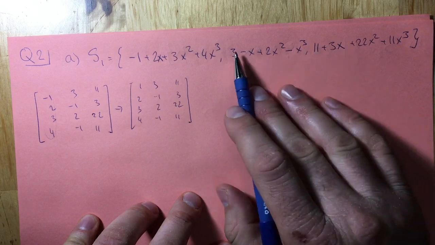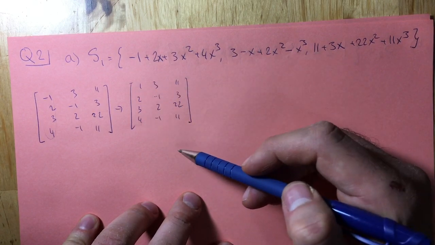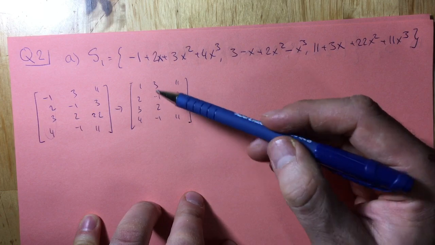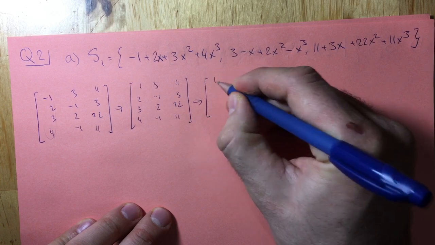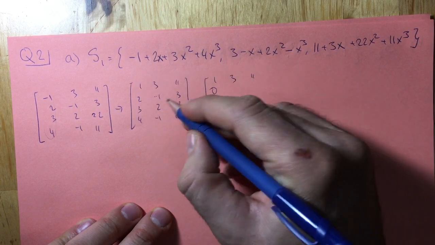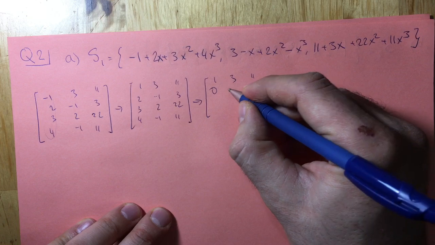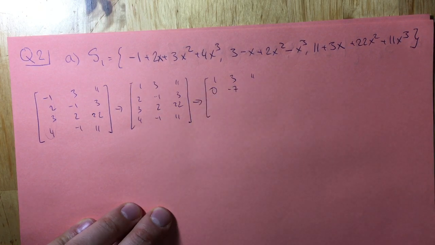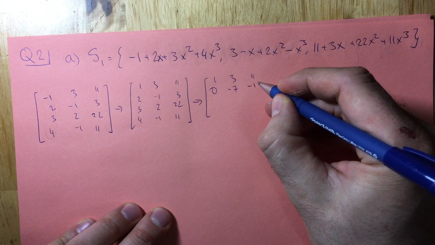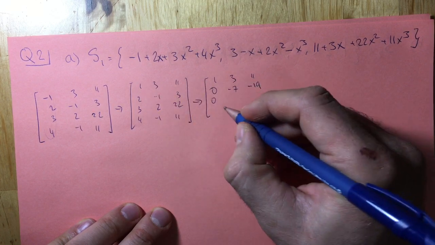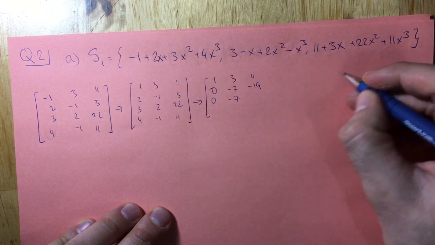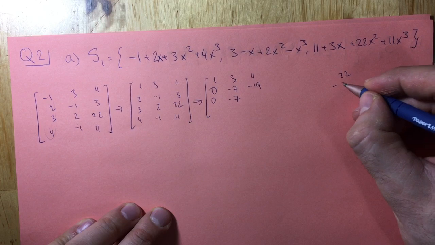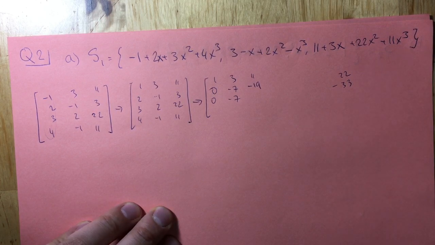These polynomials are going to be independent if these columns are independent, and these columns will be independent if I have a pivot in each column, right? So 1, 3, 11, 2 minus 2 is 0, negative 2 minus 6 is negative 7, 3 minus 22 is negative 19, 3 minus 3 is 0, 2 minus 2 minus 9 is negative 7, and then 22 minus 33 is how much?